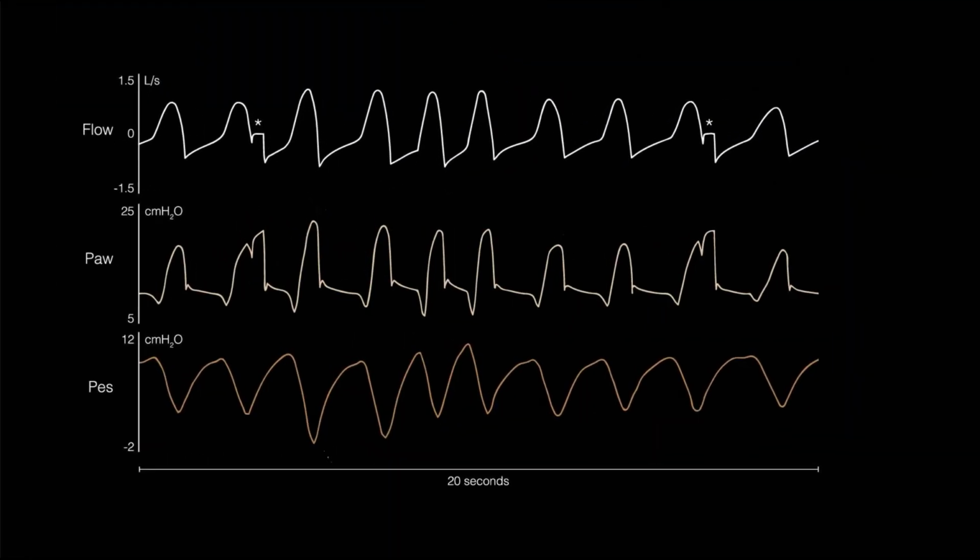This illustration shows you the inspiratory pauses that are used to calculate lung mechanics. And if you look at the lower waveforms, you can see the direct correlation between esophageal pressure and airway pressure. The level of support mirrors the magnitude of inspiratory effort.